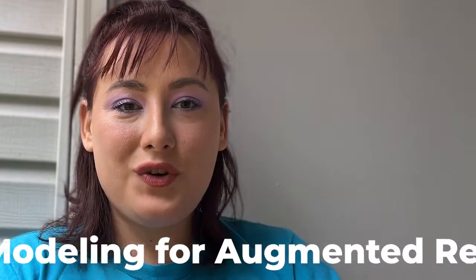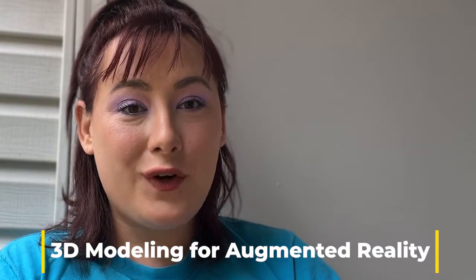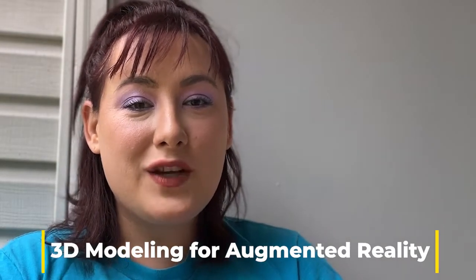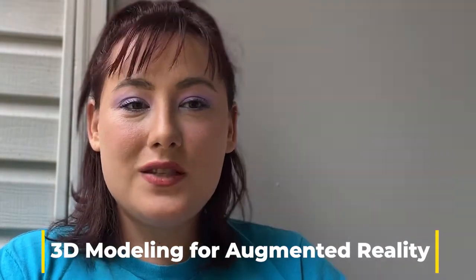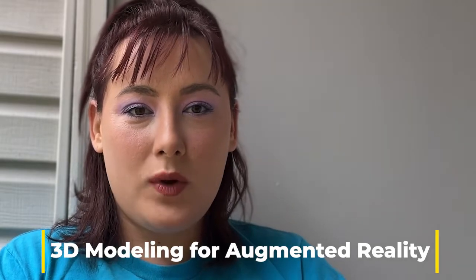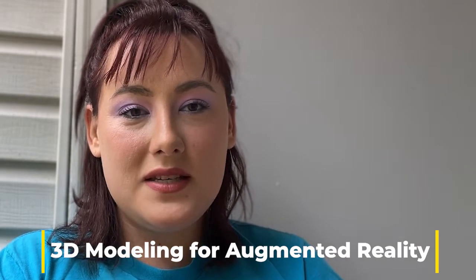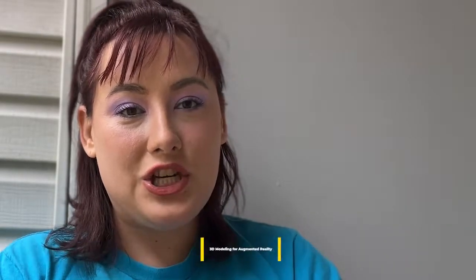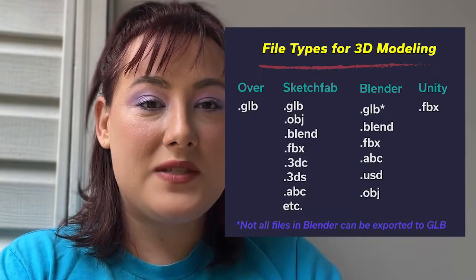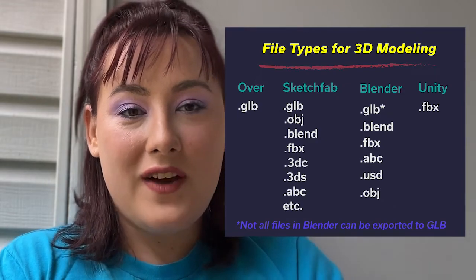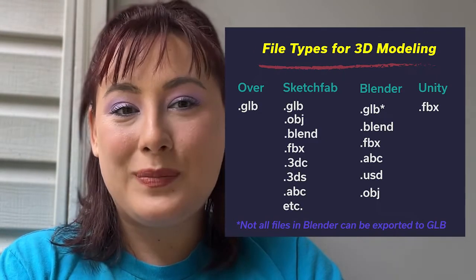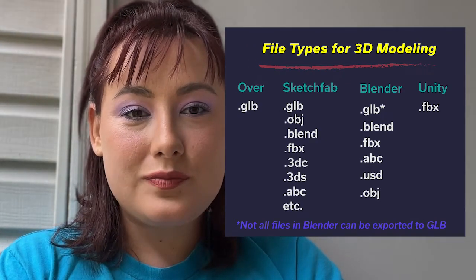Because my goal was to create an AR experience for OVR's AR Awards, that really narrowed my search. To figure out what file types would be needed, I made a list of the programs I thought I would need to use, and then listed all of the file types that those programs use. That way I could find which one was compatible across the board.